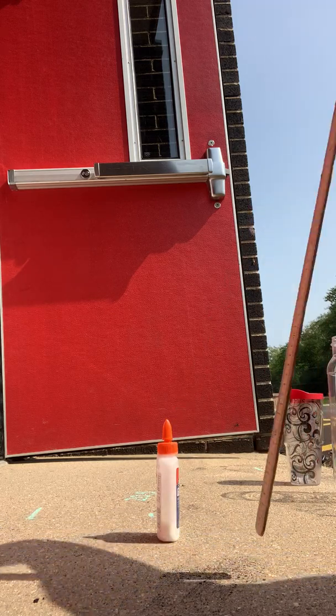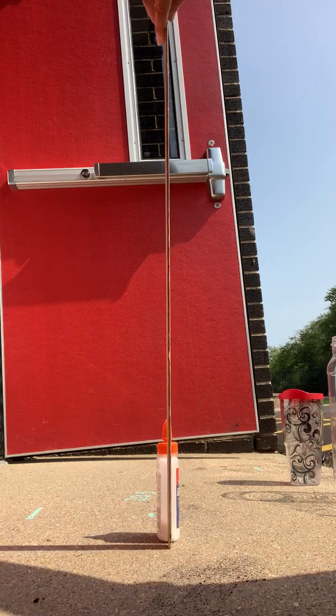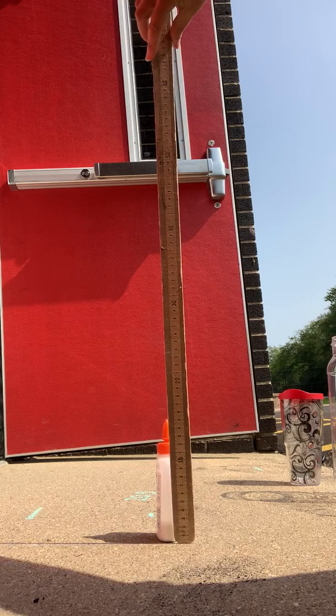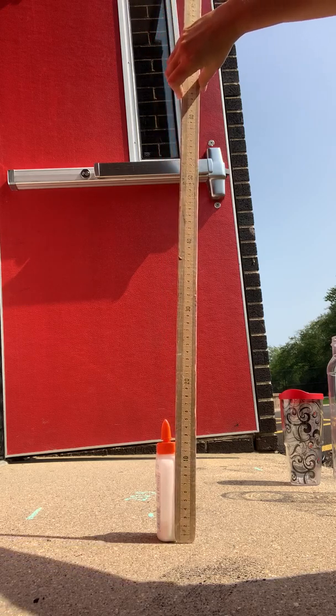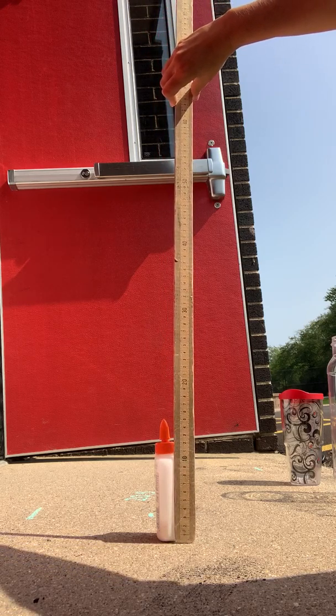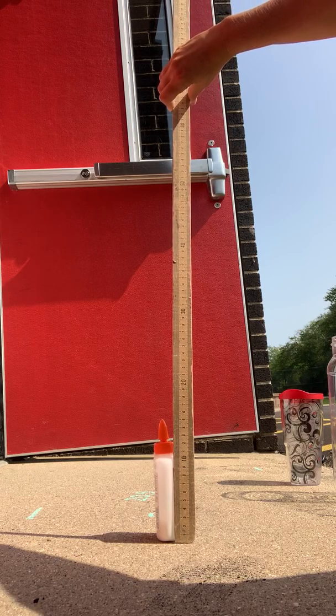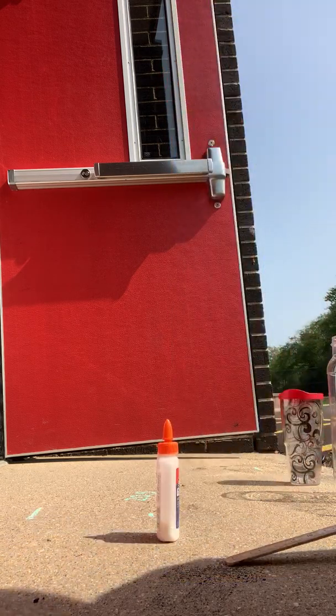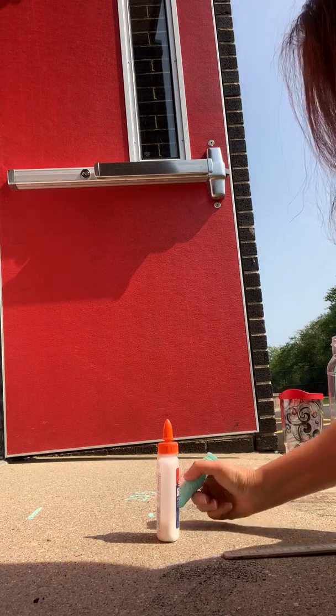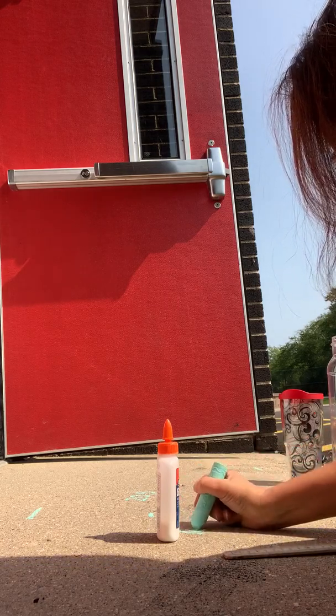It's funny, my arm is getting in the way of the shadow. So the height of the glue is 16 centimeters. The glue is 16 centimeters tall.